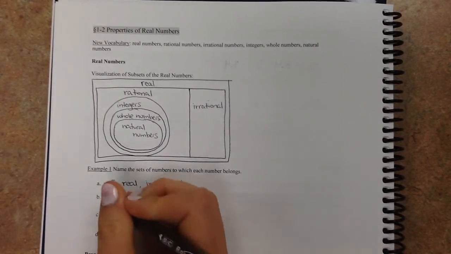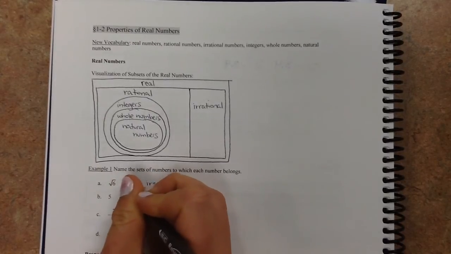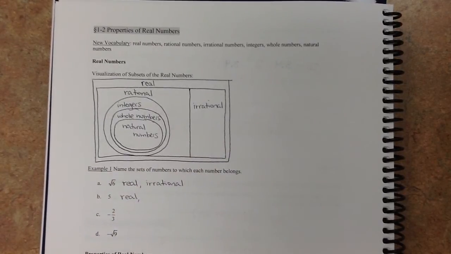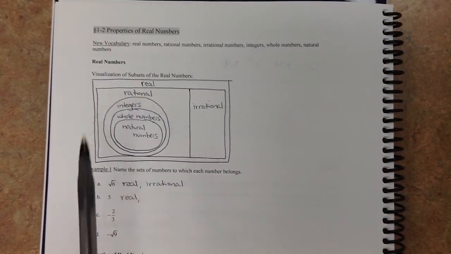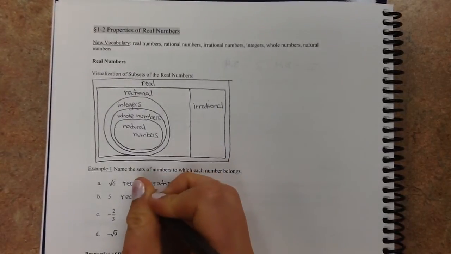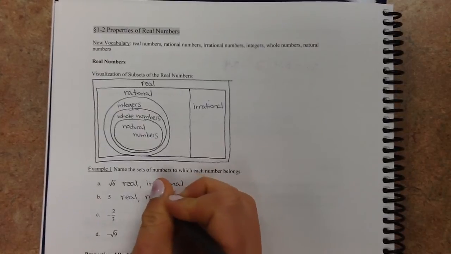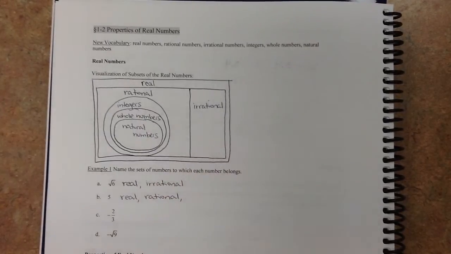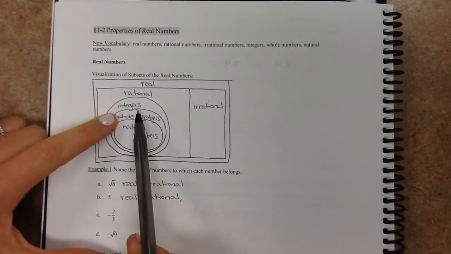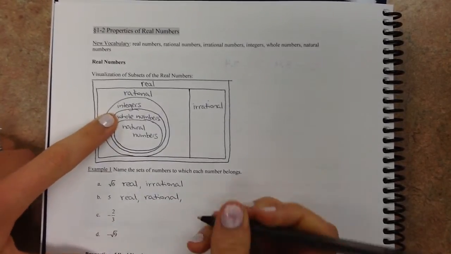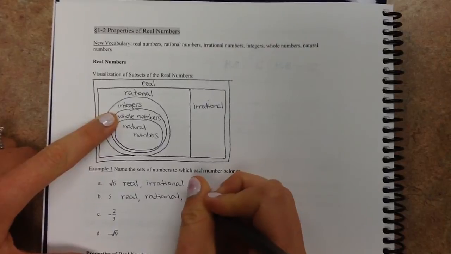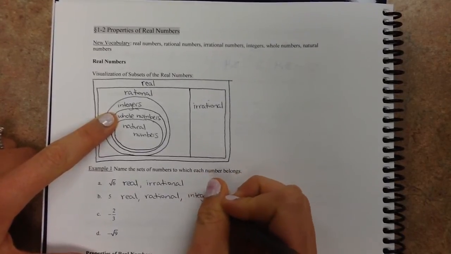Okay, next, the number 5. It is real. We know that. Like I said, they're all real. Is it rational or irrational? Well, it can be written as a fraction. You can write it as 5 over 1, so it's rational. And then we'll kind of go down the line. Is it an integer? Yeah. The denominator is just 1, so yeah, it's an integer.